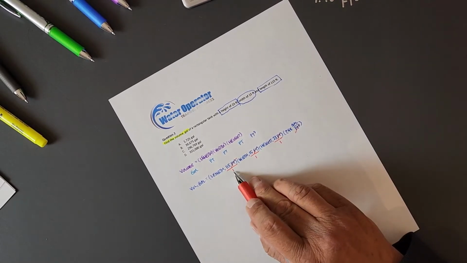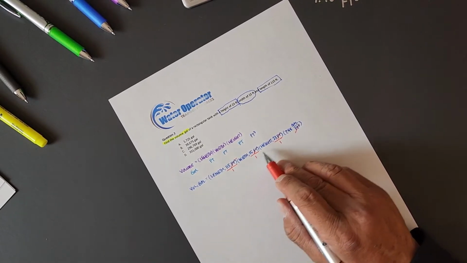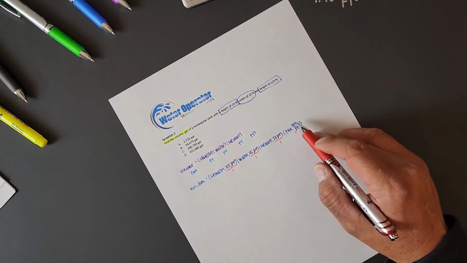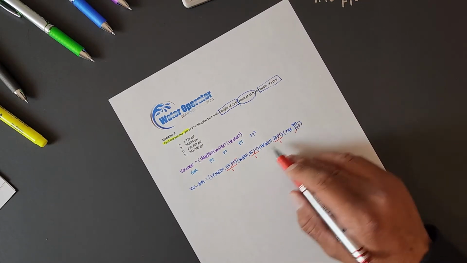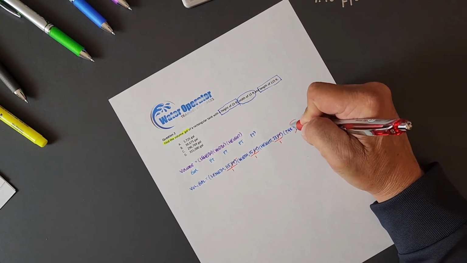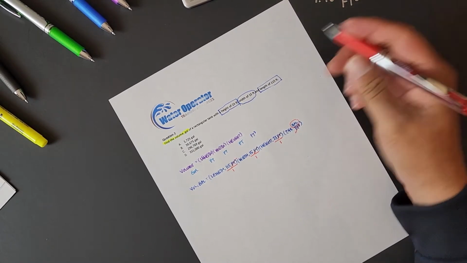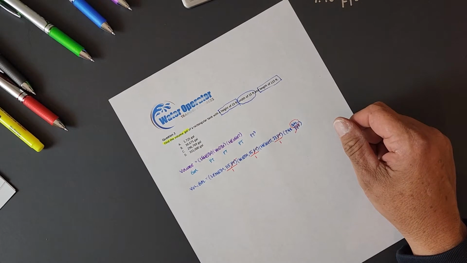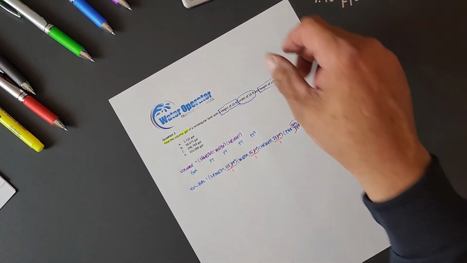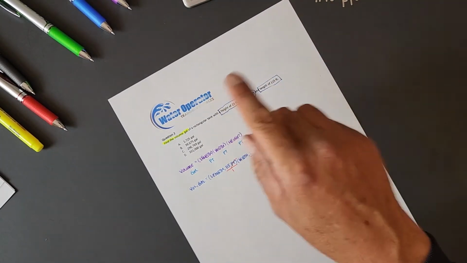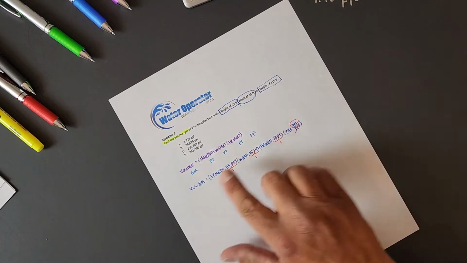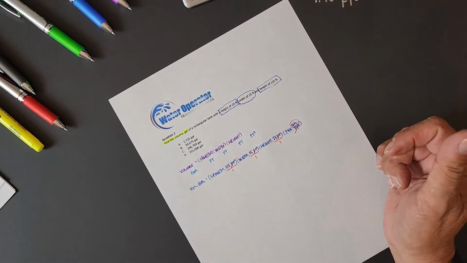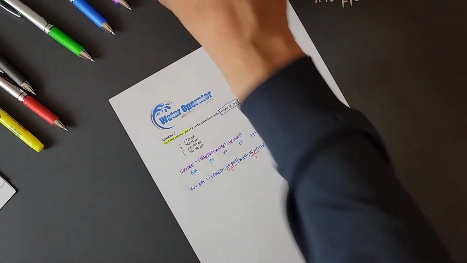So if I take 1 multiplied by 1 multiplied by 1 multiplied by gallons, I'm left with gallon. All right? Now that I have gallons, this is the unit of measure I'm looking for. So let's multiply this out.